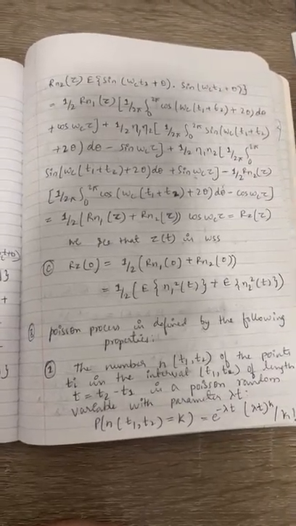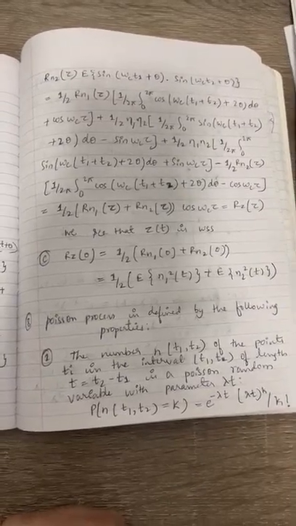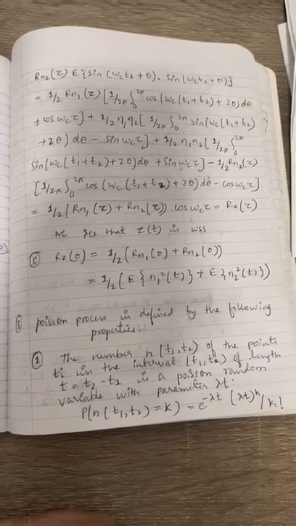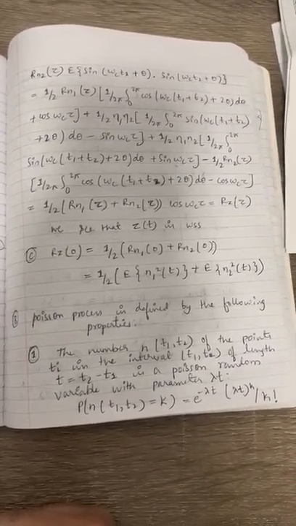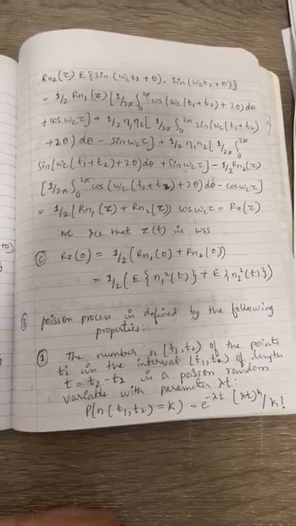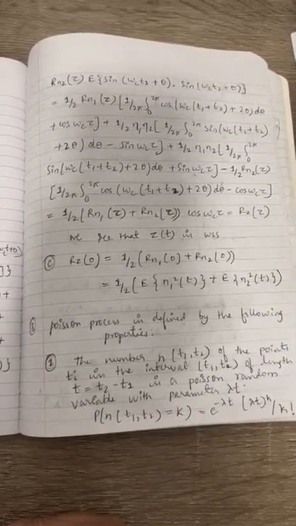And then our part C we get by solving that Rz(0) is equal to 1/2 into [Rn1(0) + Rn2(0)], which is equal to half of E of N1²(t) plus E of N2²(t). So from here we calculated the 3 parts of question 7. Okay, thank you.